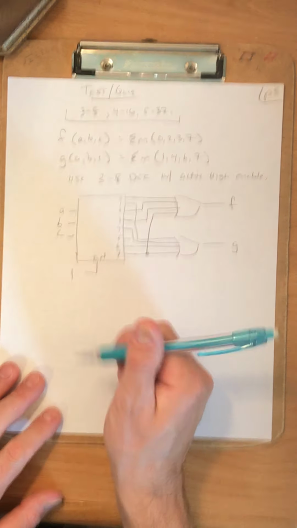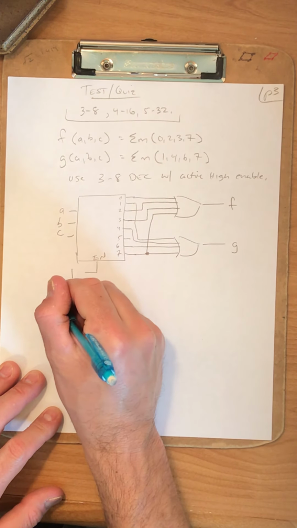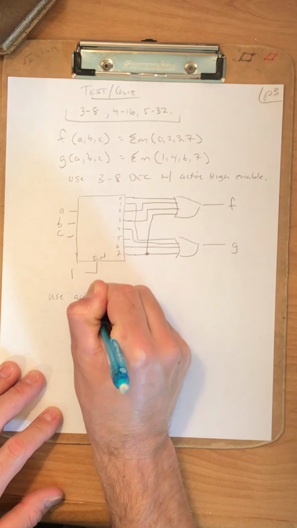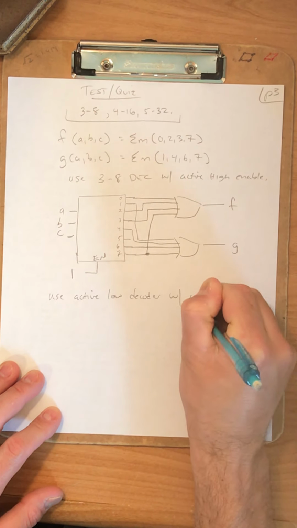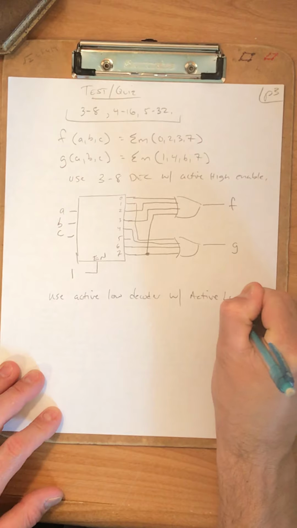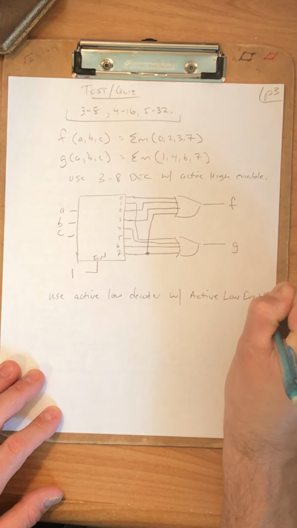So let's look at using an active low decoder. And we'll use active low enable.